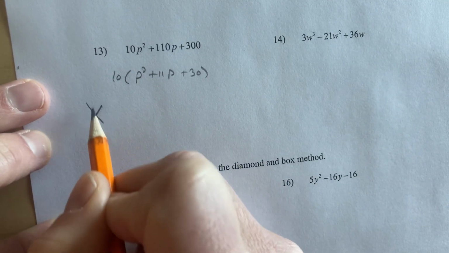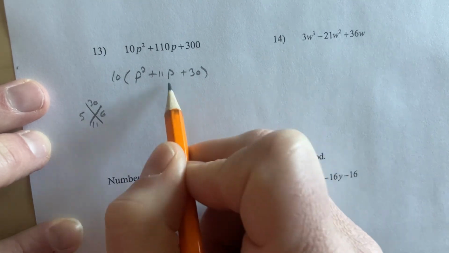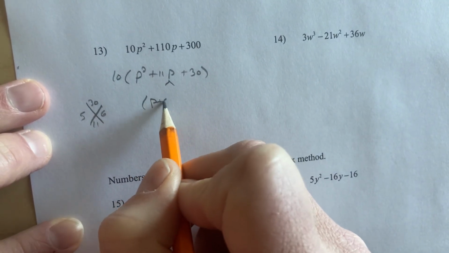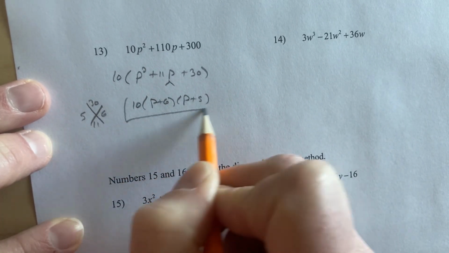All right, now I'm looking for 2 numbers that multiply equal 30 and add equal 11. That'd be 5 and 6. So this breaks into p plus 6, p plus 5, with the 10 still in the front.